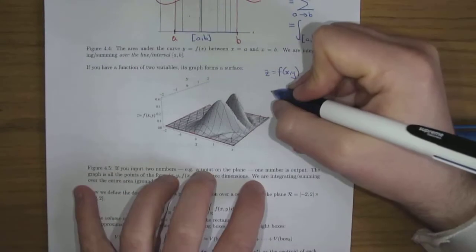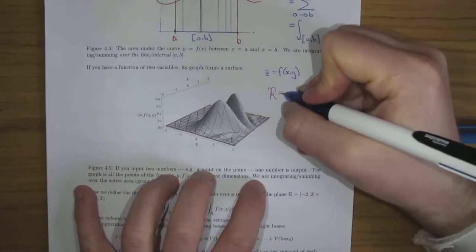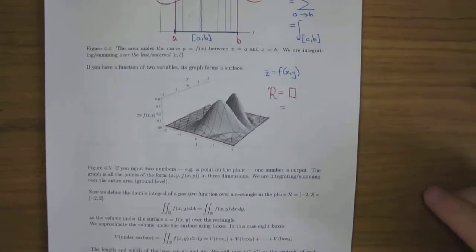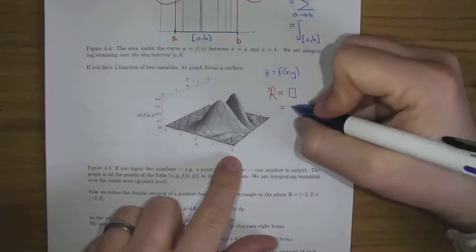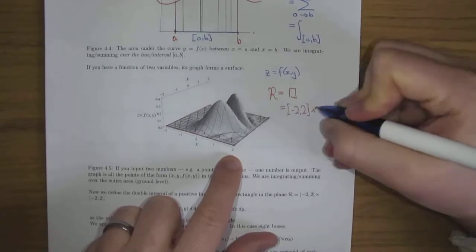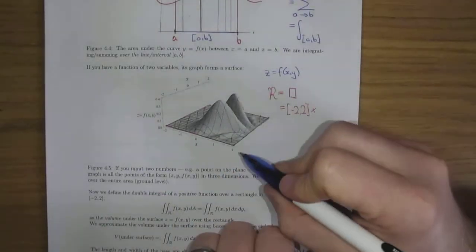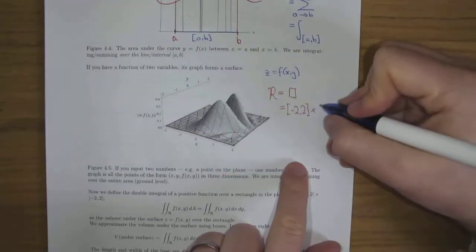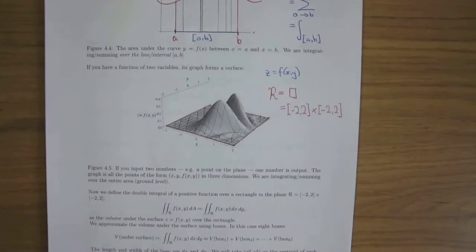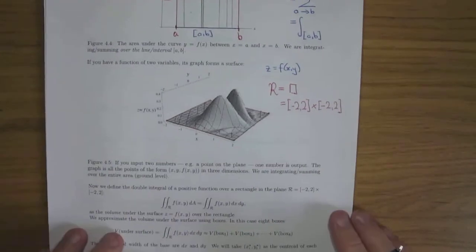This region, which I could call a box of some sort, the notation that I would use here is x goes from -2 to 2, and the next bit is y going from -2 to 2, so this is actually a square. Okay, and suppose you want to find the volume.